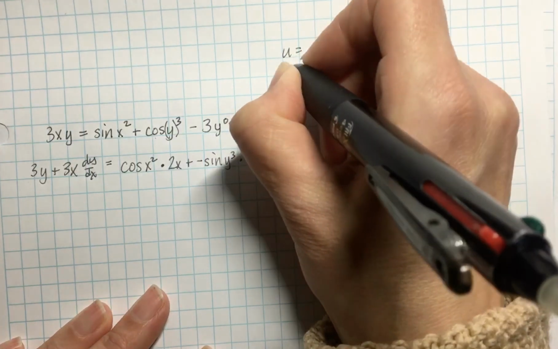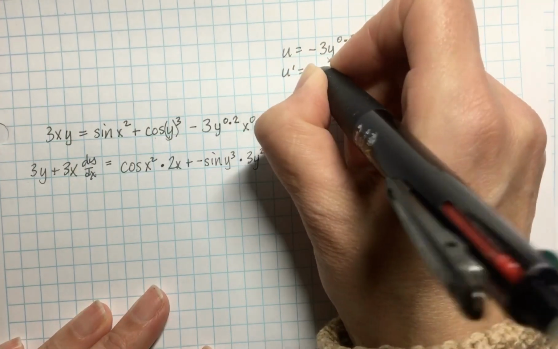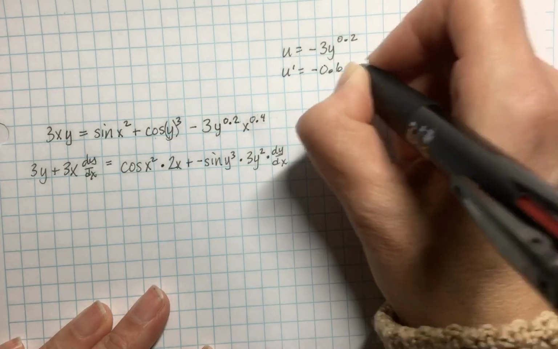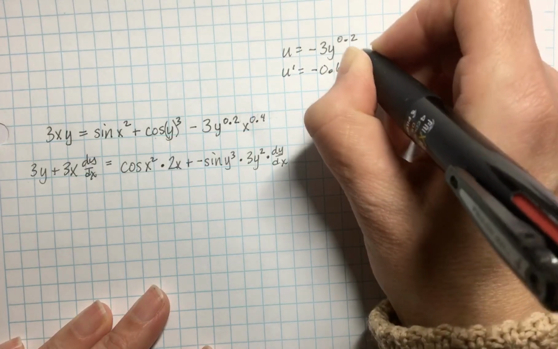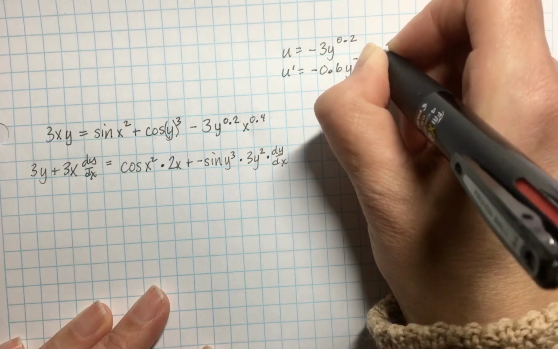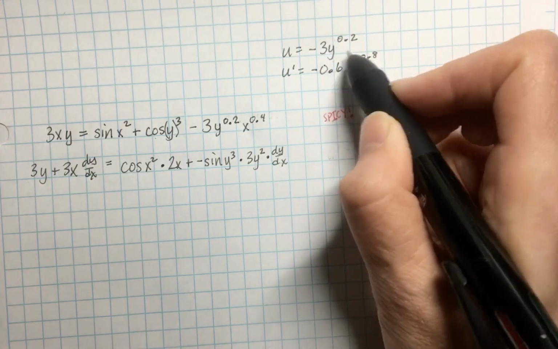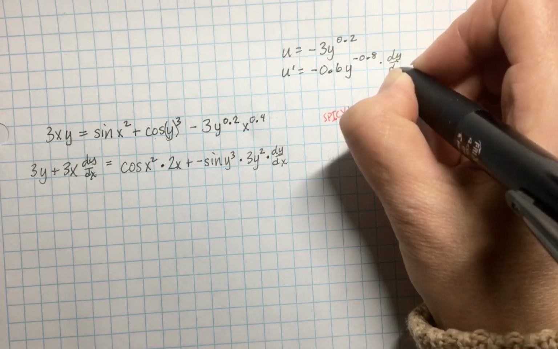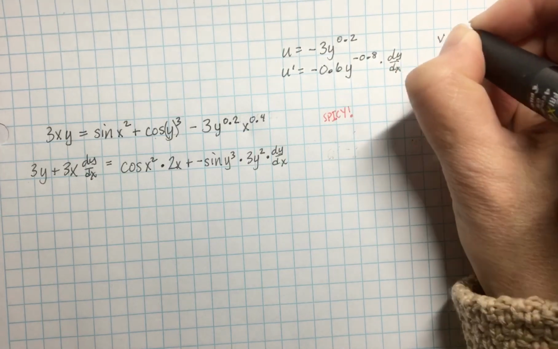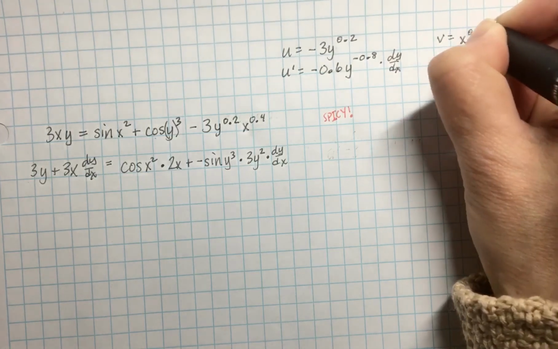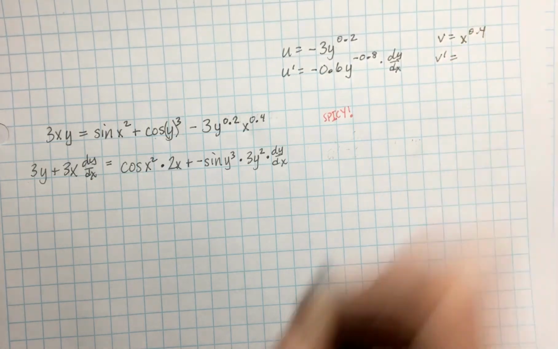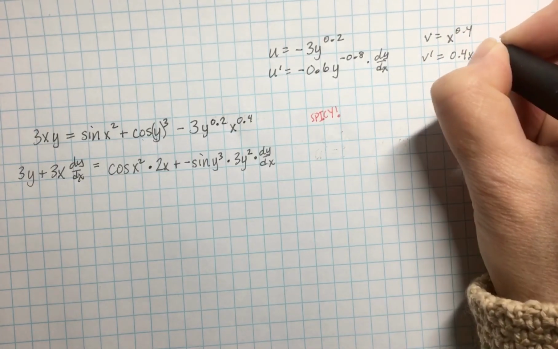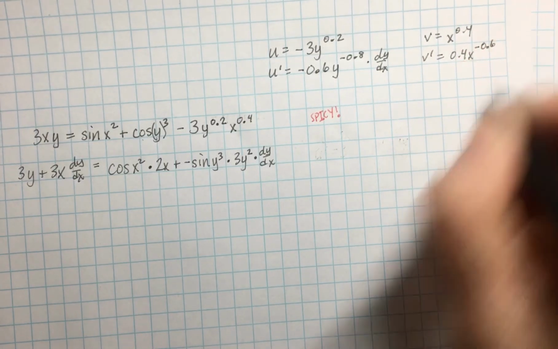So u prime is going to be negative 0.6, because negative 3 times 0.2, y to the subtracting 1, so I get negative 0.8. And remember that you could put parentheses around that y, so the derivative of the inside being dy dx. And then v is x to the 0.4, v prime is 0.4x to the negative 0.6.